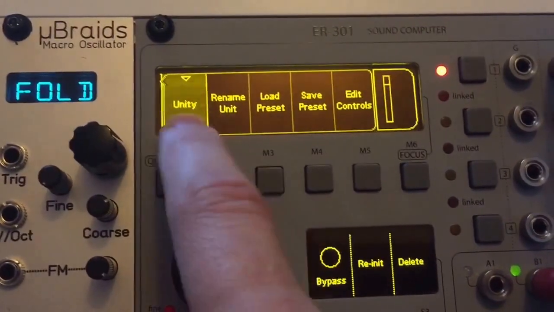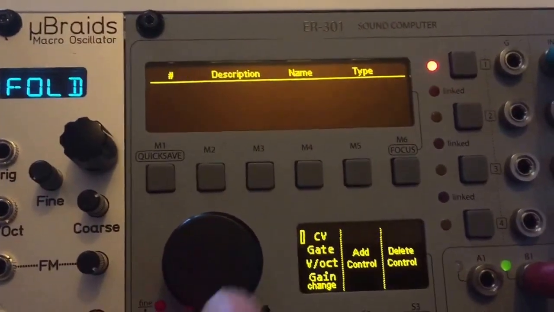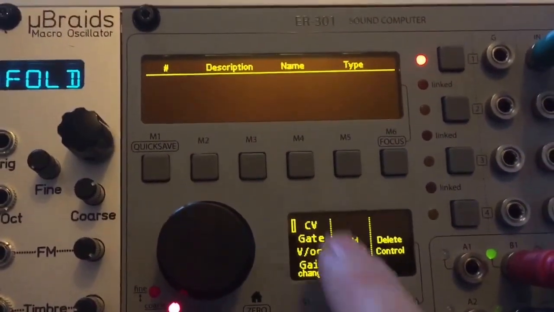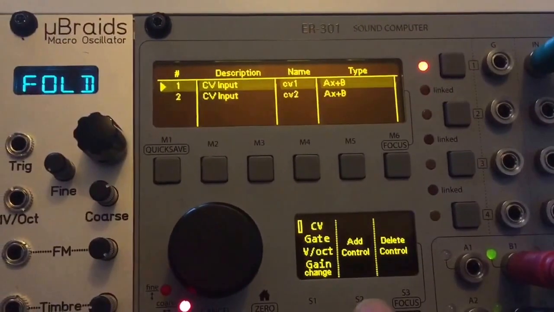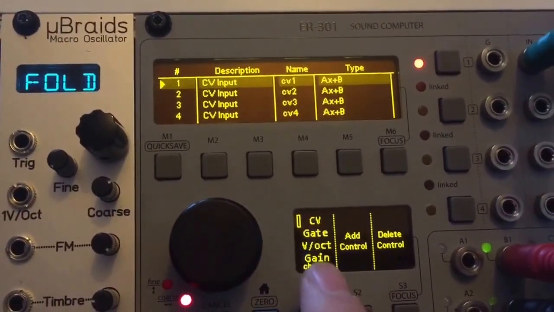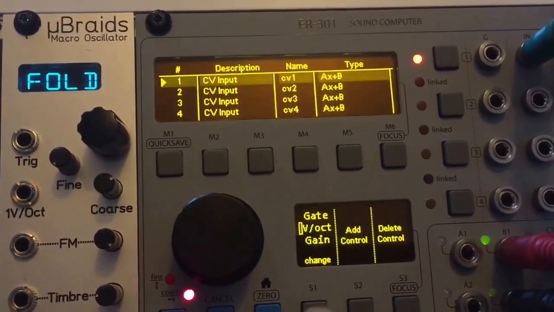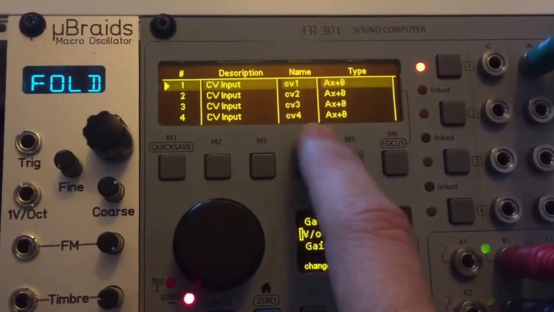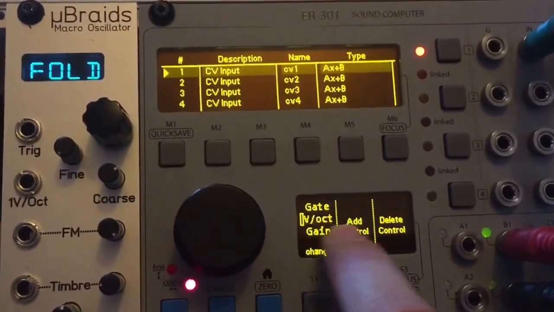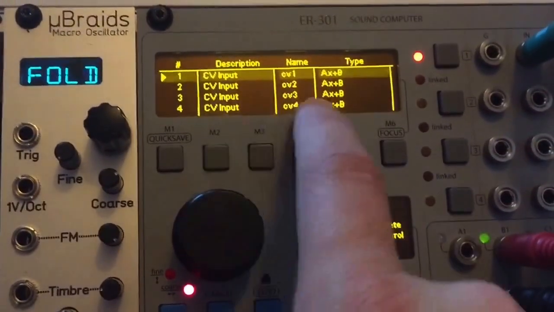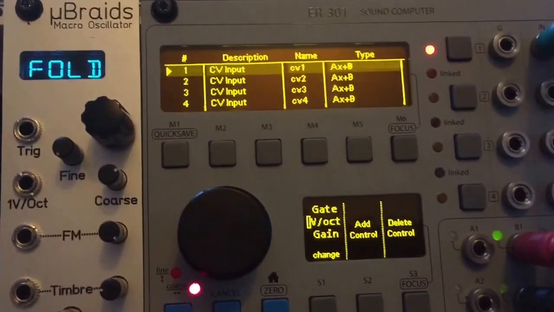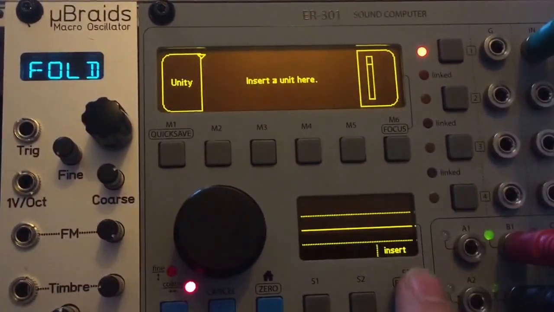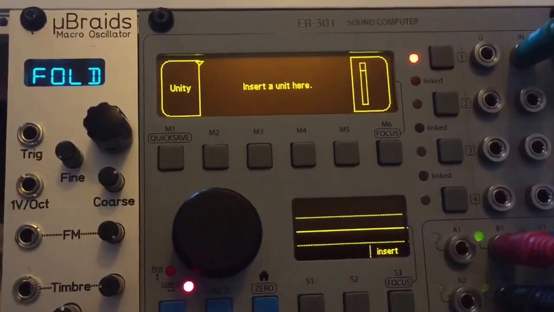Let's go into the menu system and go to Edit Controls. And just for the fun of it, I'm going to add 4 CVs. So CV 1, 2, 3, 4. And I'm also going to add, let's just treat this as a CV mixer for now. Volt per octave track's a little bit different. So in this case, we'll just use CV. So within this, there is actually going to be 4 local CV lanes now.